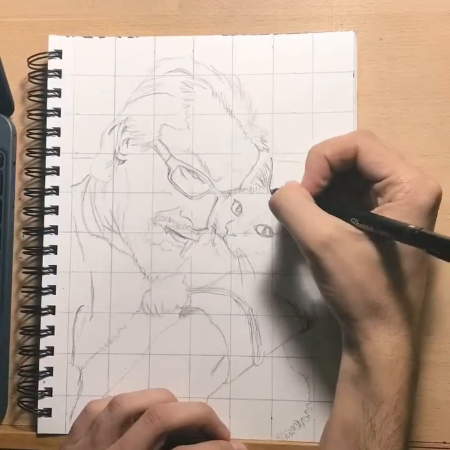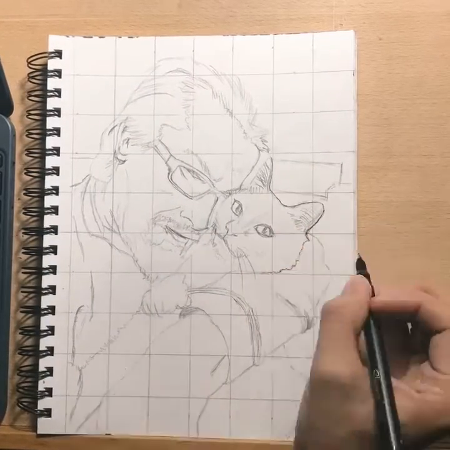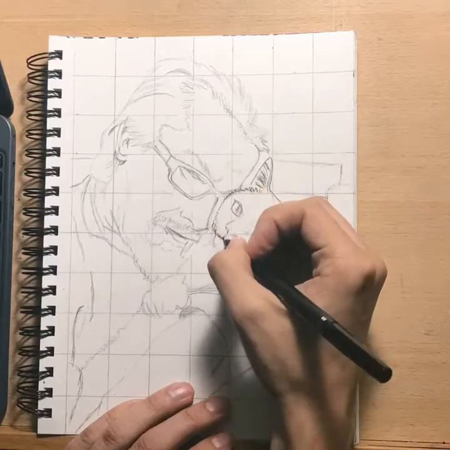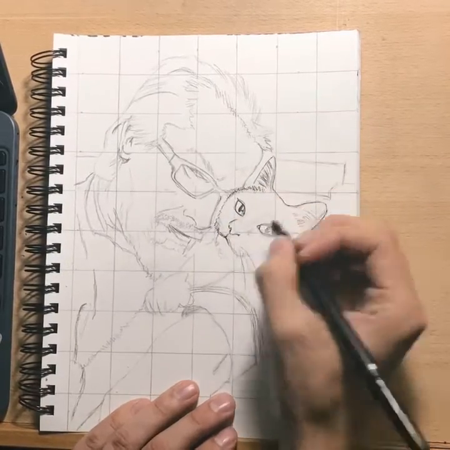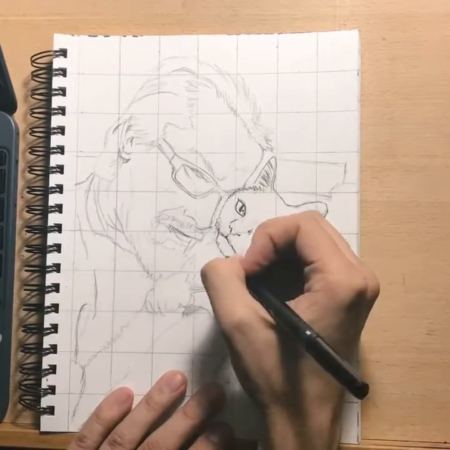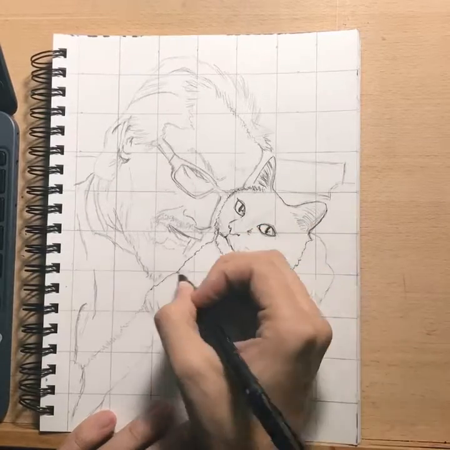I'm always happy to have the pencil sketch done with, because that's one step closer to actually applying the color, which is my favorite part. Sometimes my hands get really shaky when I'm doing the line work too, so I have to be careful not to go too quickly.